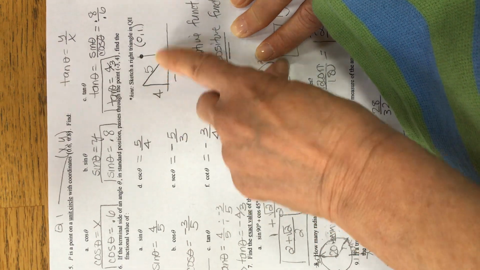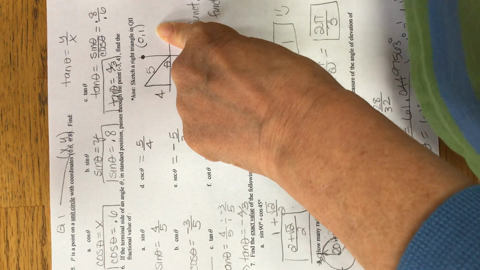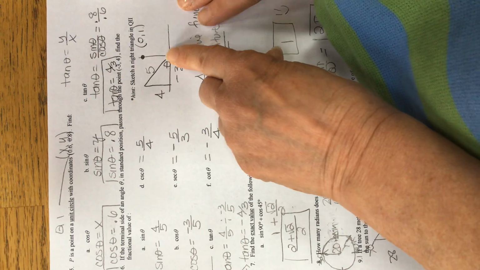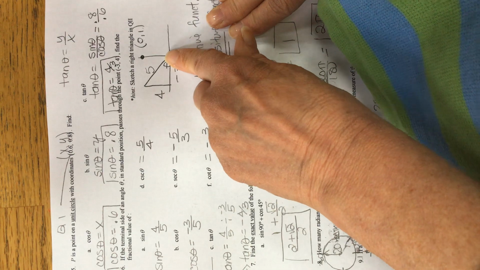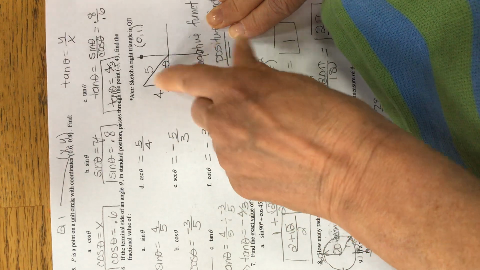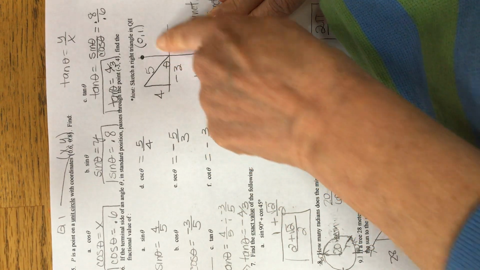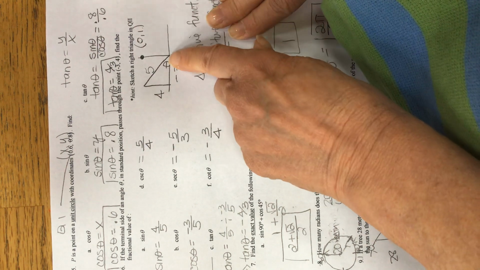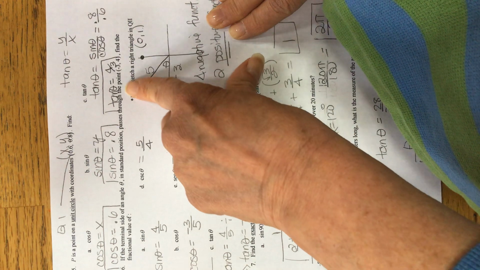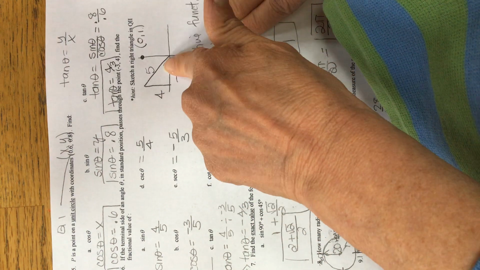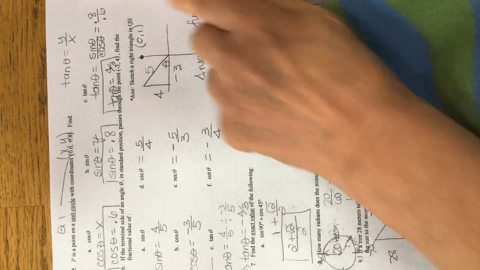All triangles on the unit circle are always drawn so that your terminating side goes up, and it's always drawn down to the x-axis. If it's in the first quadrant, it's over here. Third quadrant, you draw that line up. Fourth quadrant, the terminating side goes all the way over here, terminates, and then goes up.